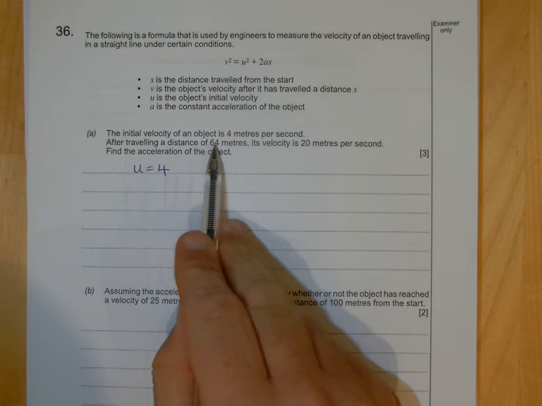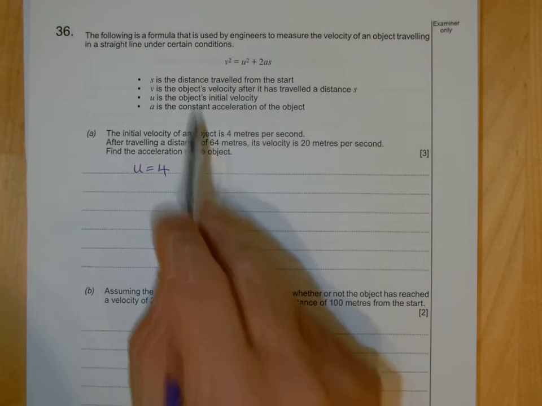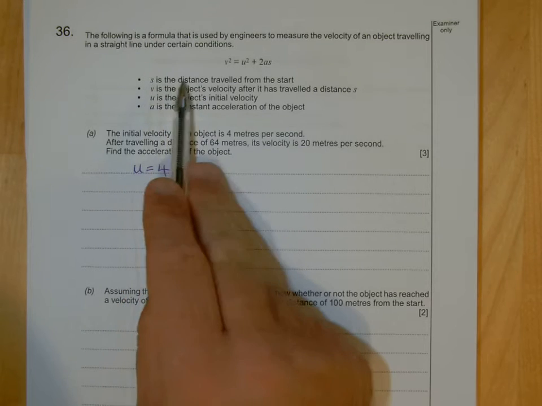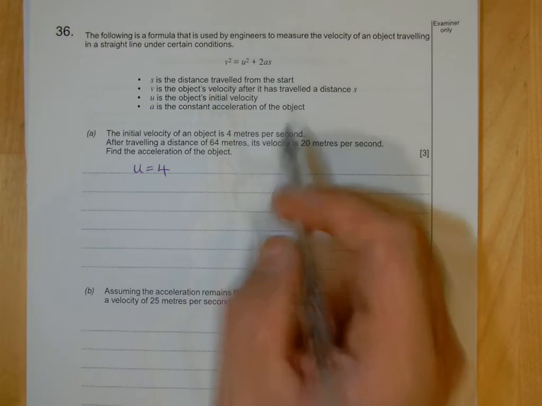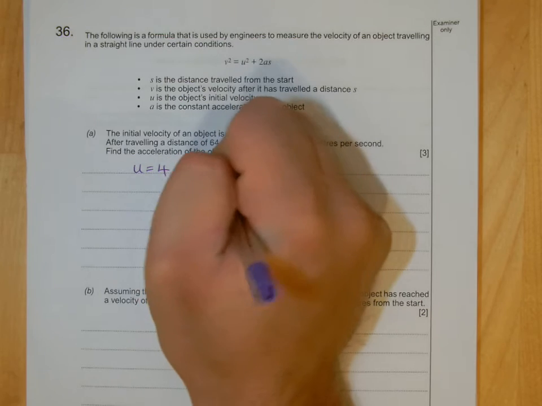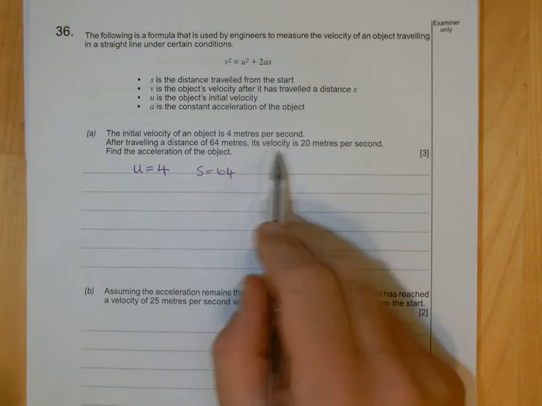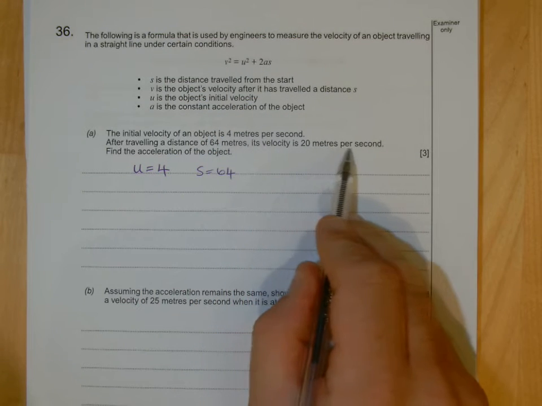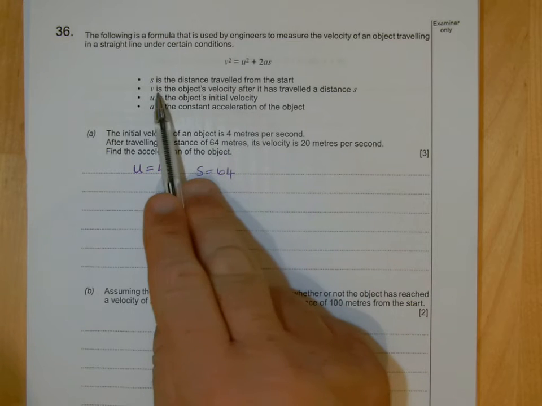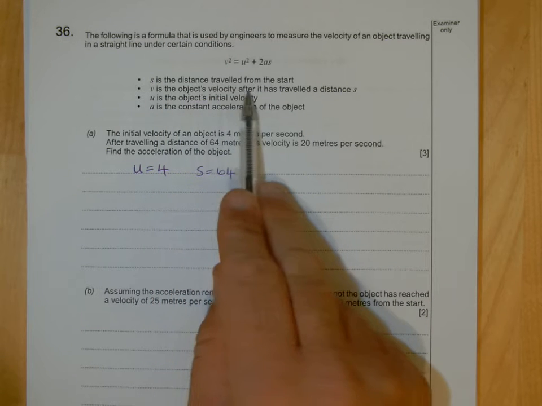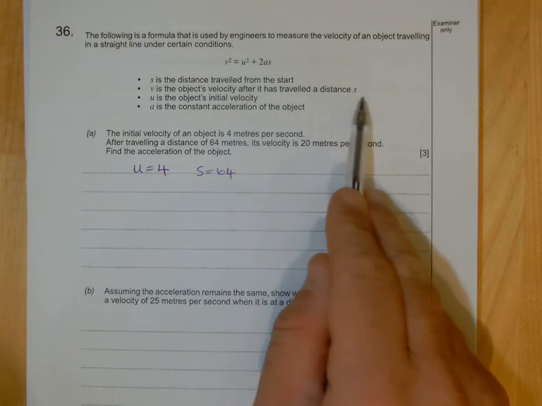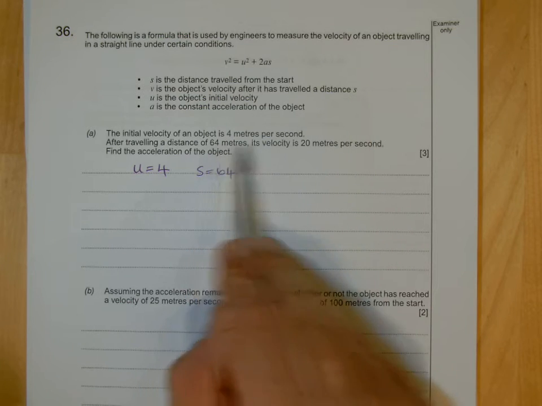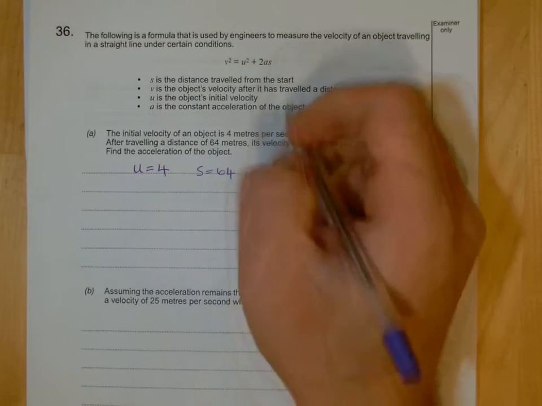After travelling a distance of 64 meters, well, if we look here, it says S is the distance travelled. So we can say S is 64. Its velocity is 20 meters per second. So V then is the object's velocity after it has travelled a distance of, in this case, 64 meters. So the V will be 20 then.